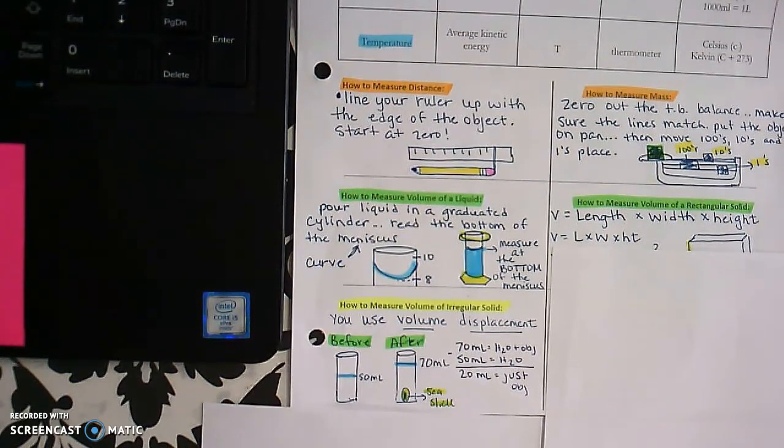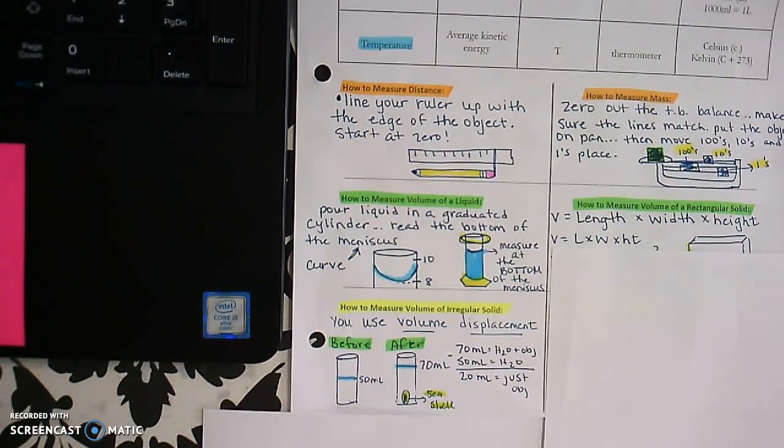And this technique is called volume displacement, and it's how we find the volume of irregular solids like seashells and rocks and even humans. Things that have odd shapes to them that aren't like cones or circles or boxes or squares.